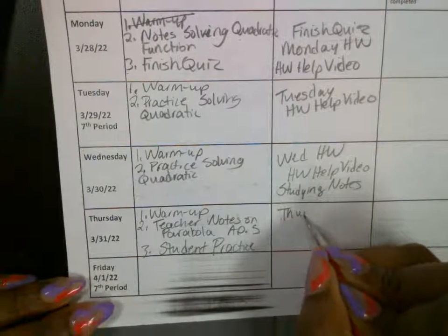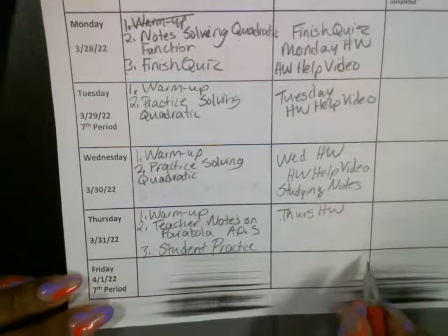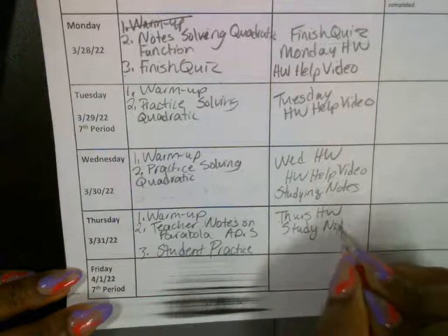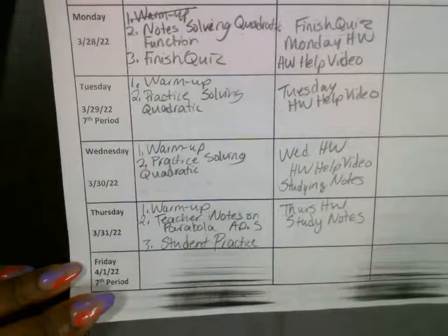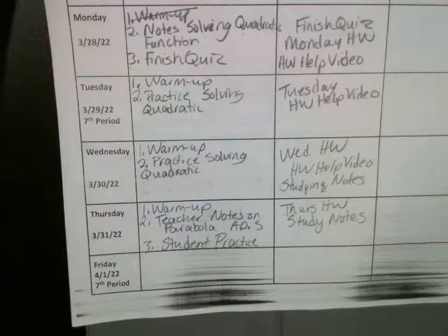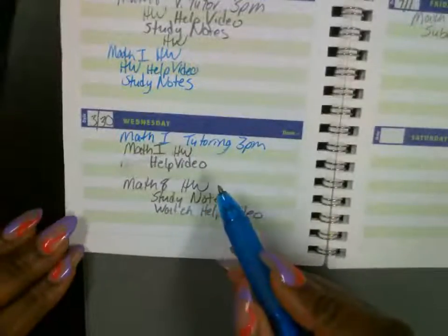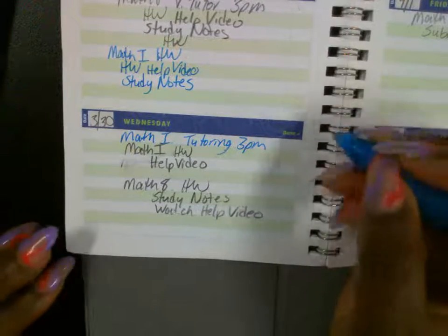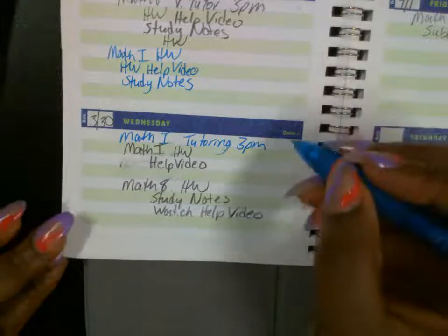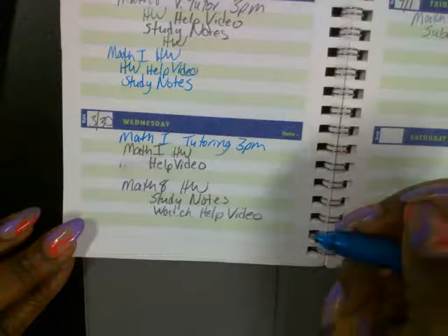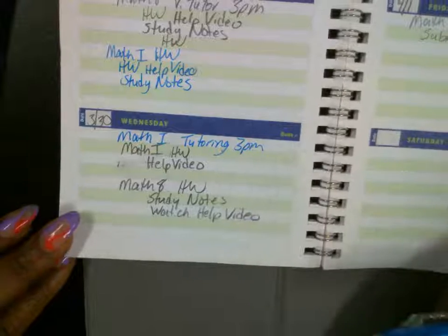Thursday homework. We need to make sure that we're studying the notes. Okay, and now we need to write in our planner. I'm going to pause to give you a chance to write. Today is Thursday. Please make sure you check off what you did yesterday. If you came to tutoring, a couple people came, check it off. If you did the homework, check it off. If you watched the help video, check it off.